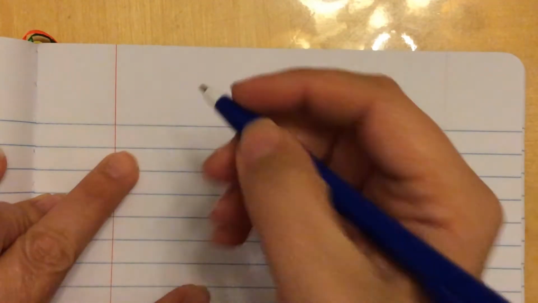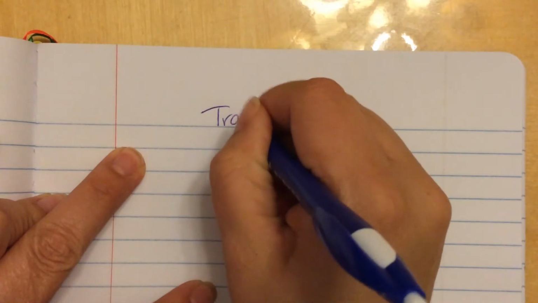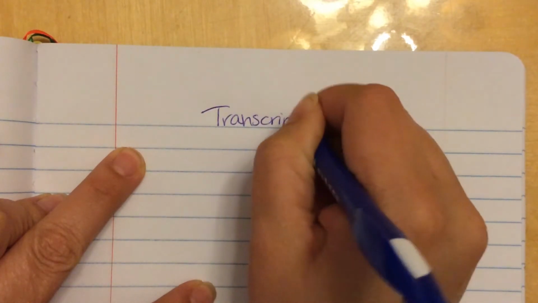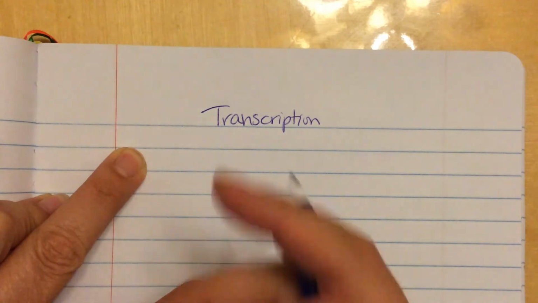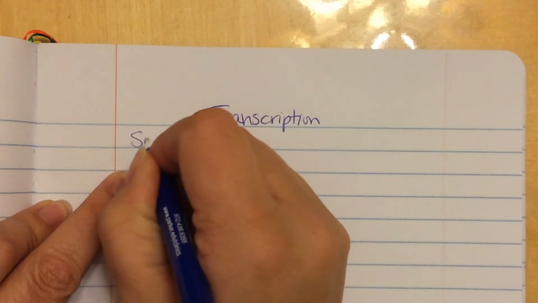So let's start out with our title of our notes. And that is transcription. So DNA has to be able to send information out to the cell, but it can't leave the nucleus. So let's put that on here.